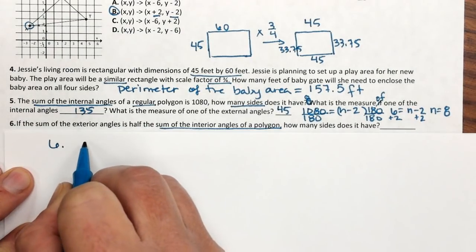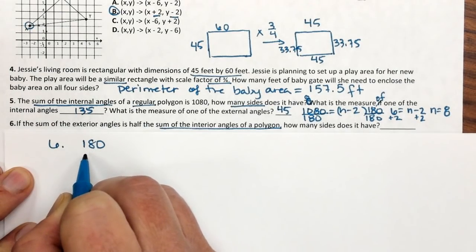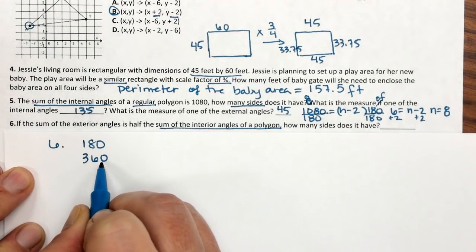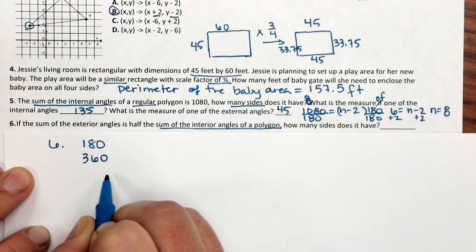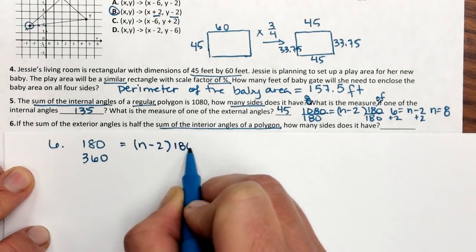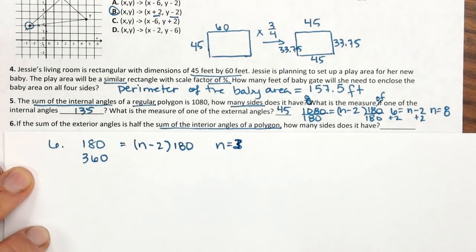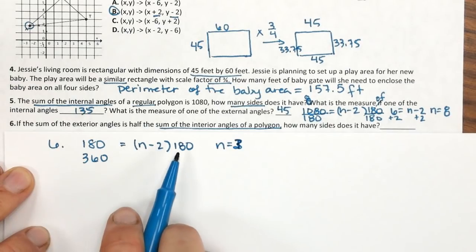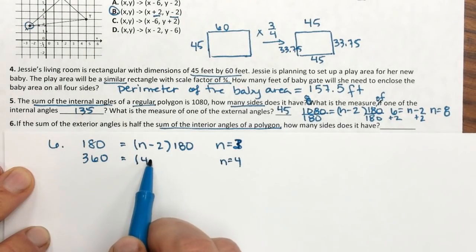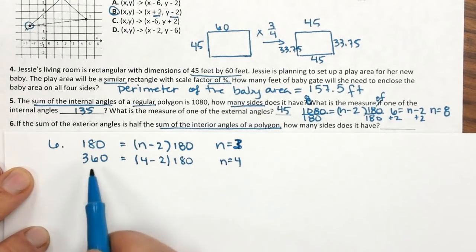The smallest it could be is 180, and then our next option after 180 would be 360. And these are coming from n minus 2 times 180, where n equals 3. So 3 minus 2 is 1, 1 times 180 is 180. And then we would plug in where n equals 4, so we have 4 minus 2 times 180, right? So 4 minus 2 is 2, 2 times 180 is 360.